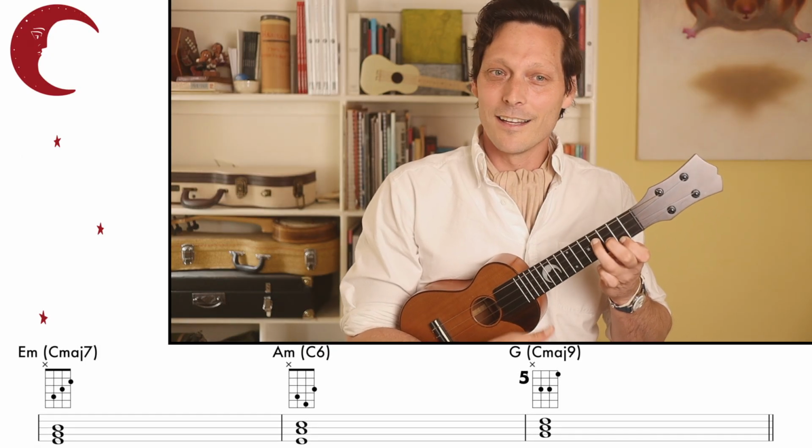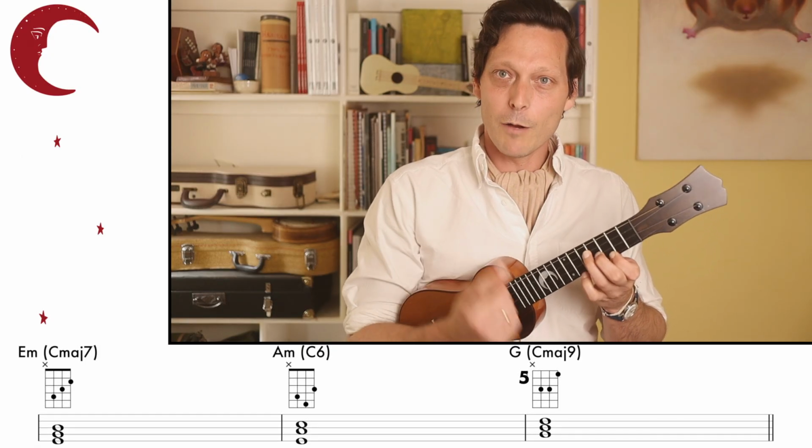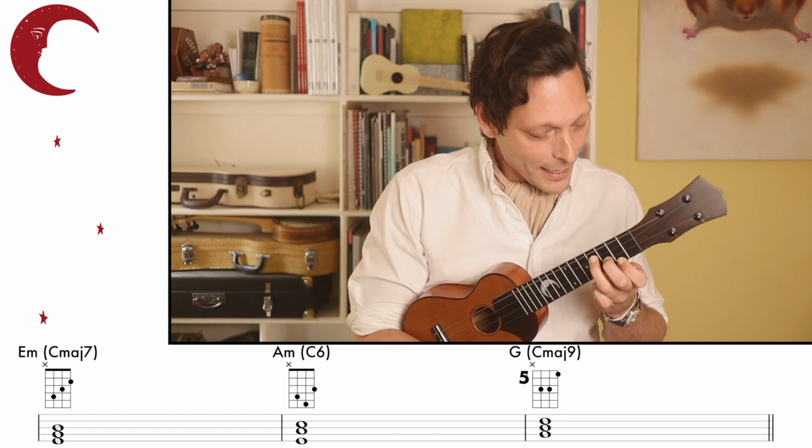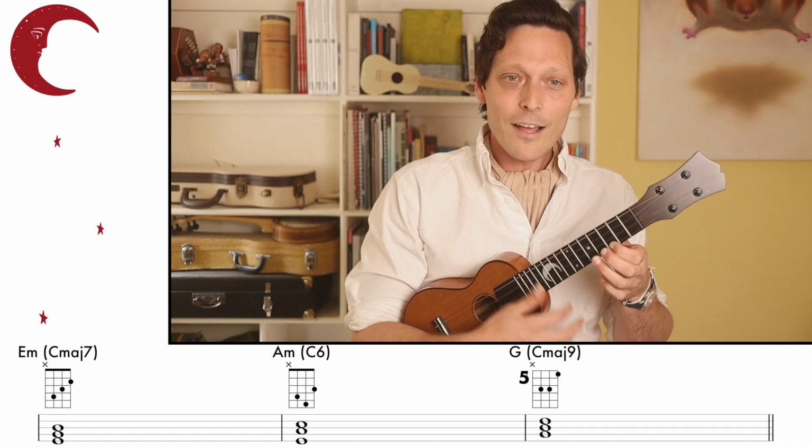And right now this sounds minor, but I want you to strum that, and I'm going to strum a C major against it. We're pretending we have a band. Hear how those two interact.